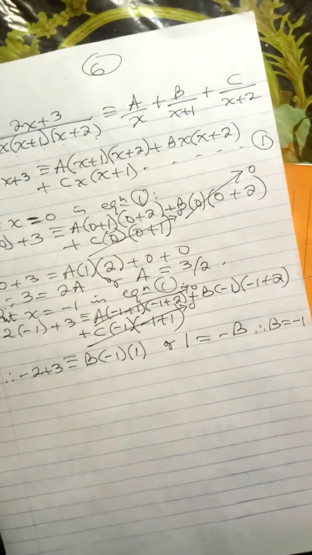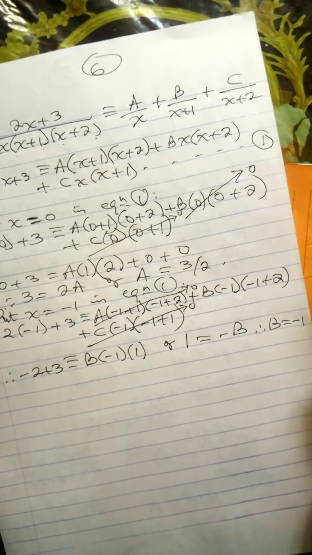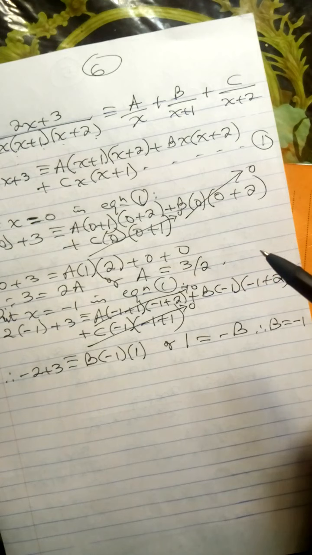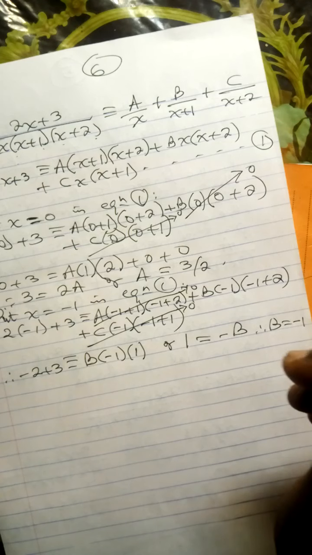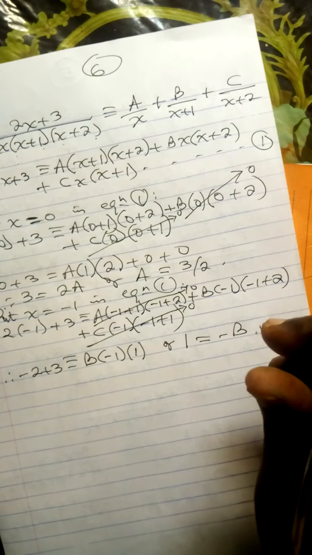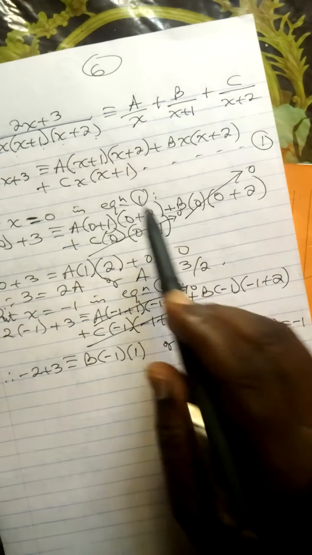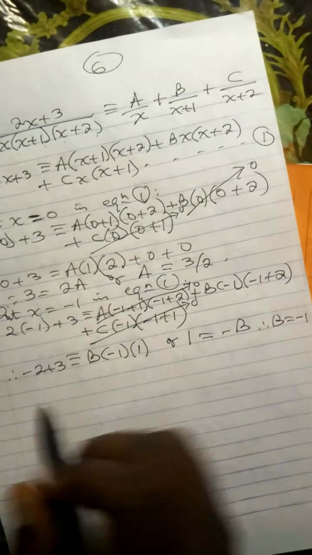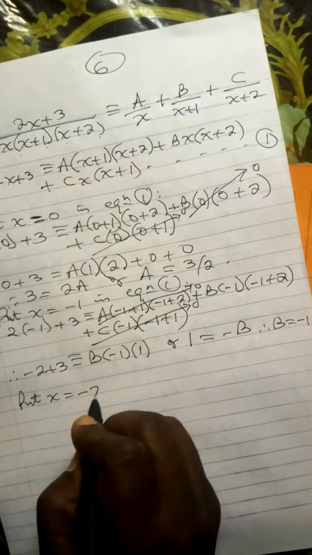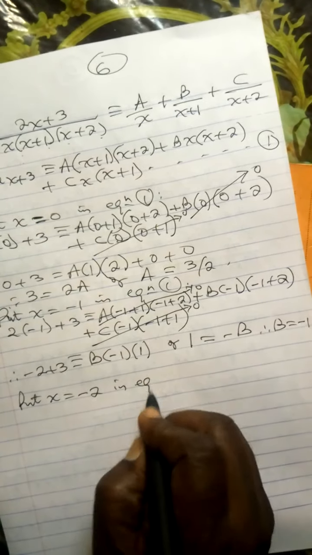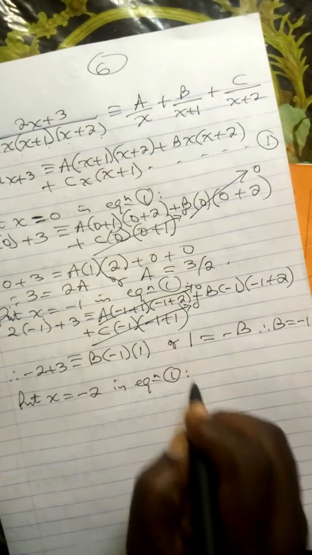Now, I have known the values of a and b. So it remains constant c. How do I get constant c? Let's put x equals minus 2 in that same equation 1.